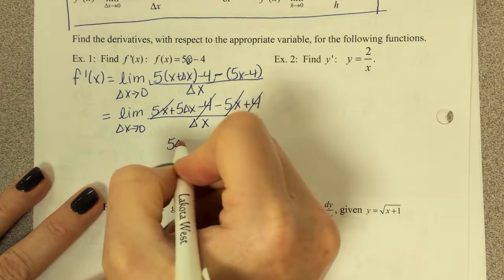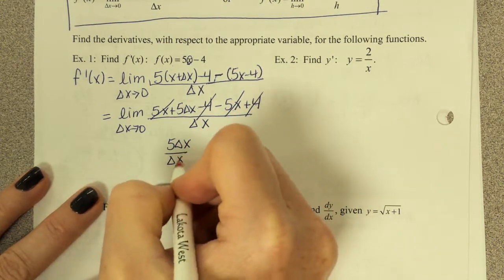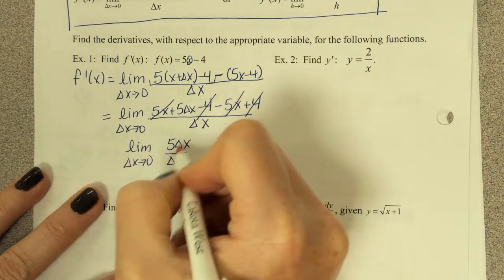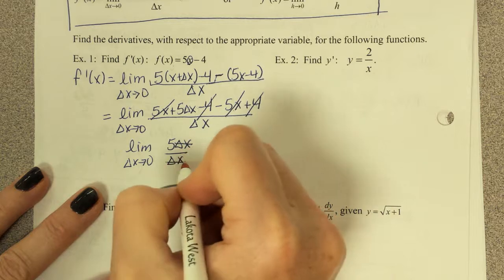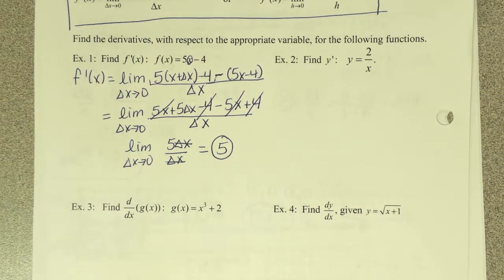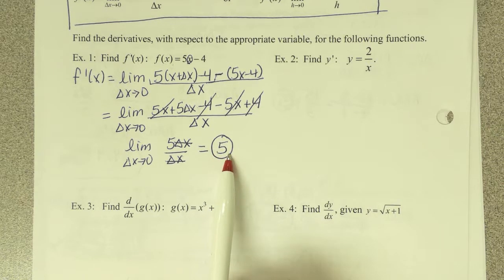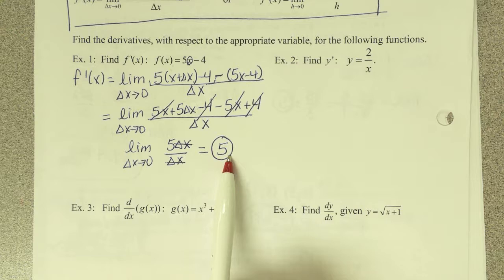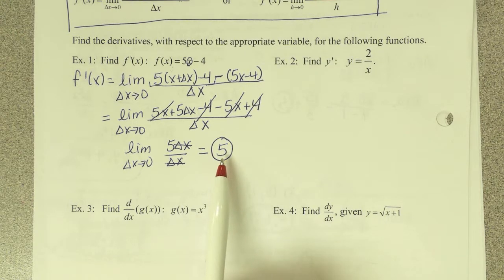So right now I have 5 delta x over delta x. Delta x is just one value by itself. I can cancel them out. And my answer is 5. Can anybody explain why it makes sense that the derivative is 5, based on what I've been saying about what the derivative does? David?